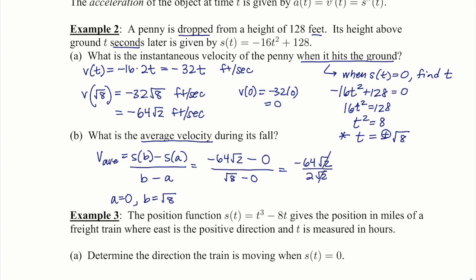So we have negative 64 over 2, so it looks like negative 32 feet per second was the average velocity on the fall from the start to when it hits the ground. Right? So not the same as the instantaneous velocity right at the end. We're just looking at the average velocity over that whole interval.